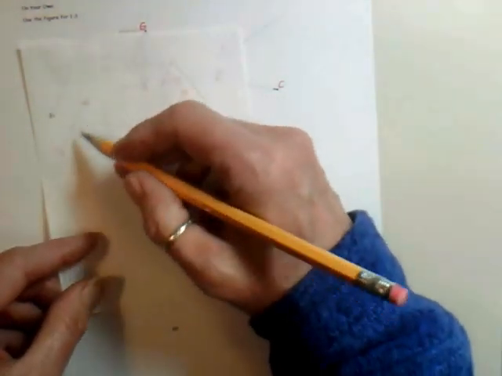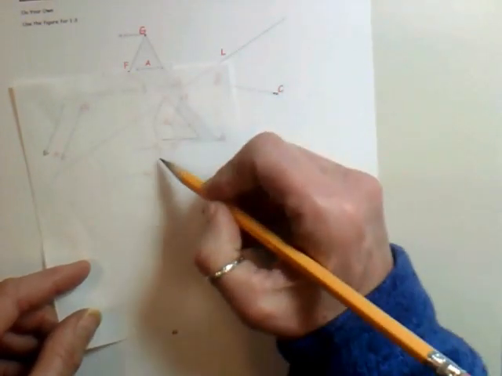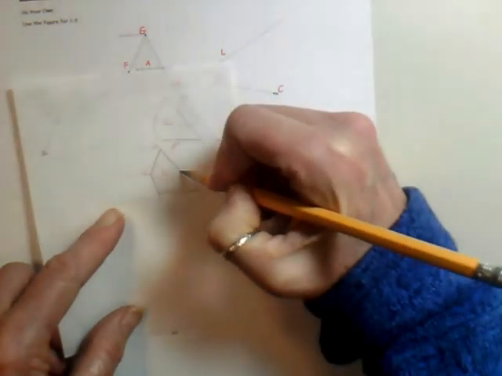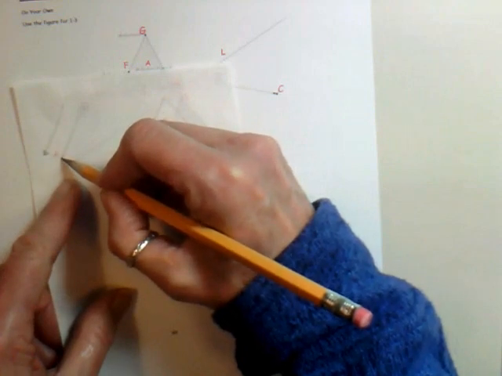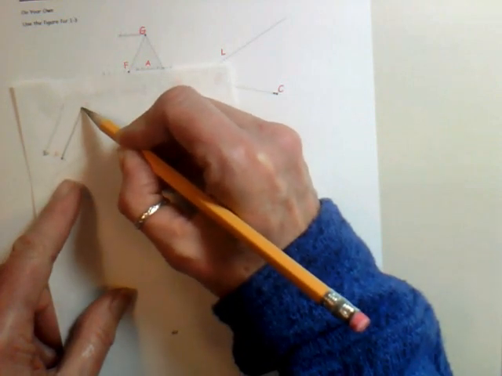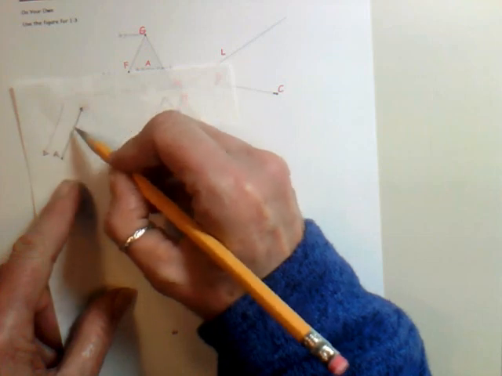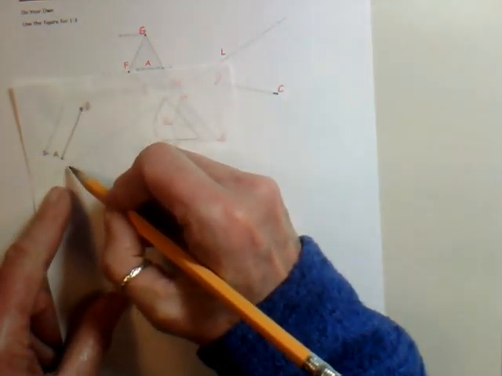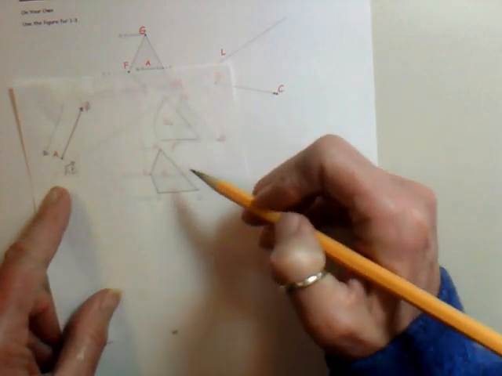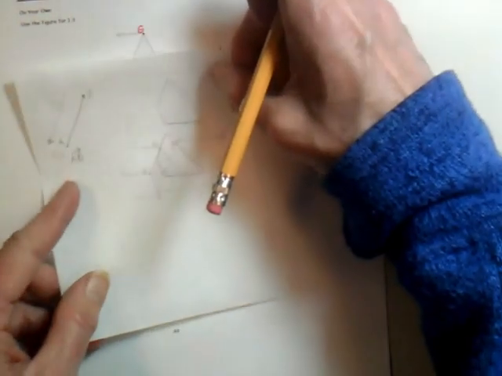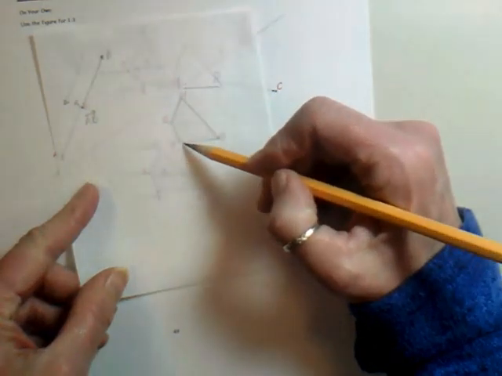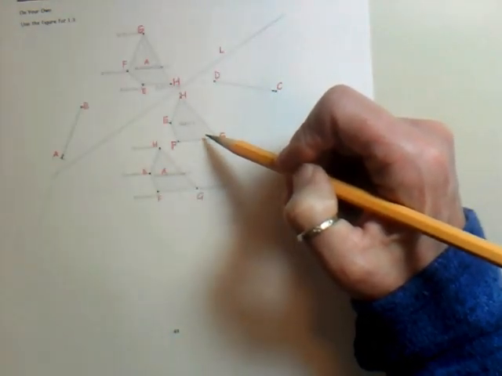I'm going to draw it again so I have room on my transparency here. This is going to be my starting point, and this will be my end point. So this is vector AB. So I move this along vector AB, and I've got my figure back on the original.